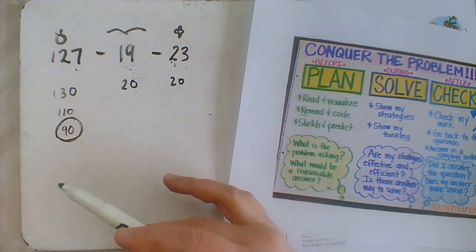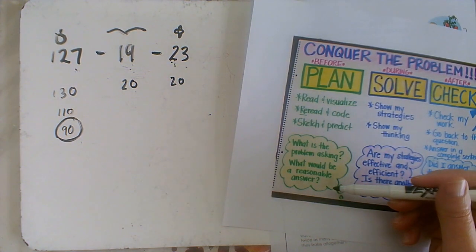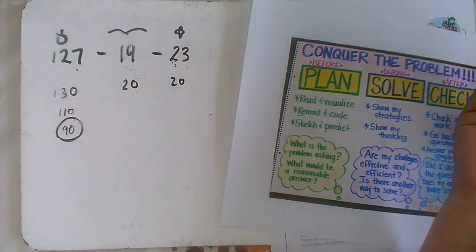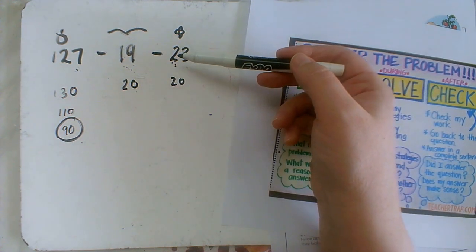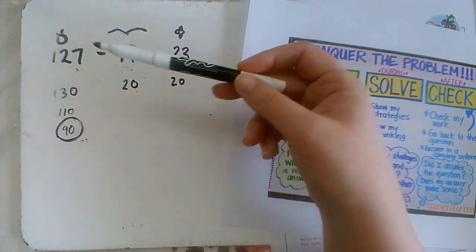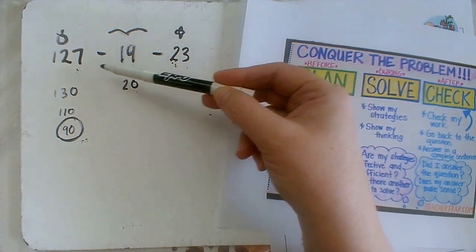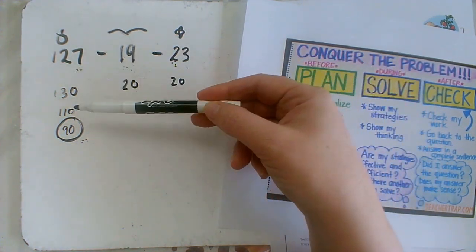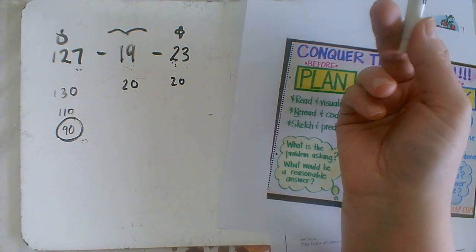Maybe not exactly 90, but around that. Okay, that's kind of what a reasonable answer would be. If I get an answer that's more than 127, well, I know that's not reasonable because that's what he started with before these things happened, right? And if I get an answer that's really, really small, like 10, well, that's not reasonable either because he's starting with quite a few tomatoes and we're only taking 40 out of there. So 40 and 10 would make 50, and that's nowhere near 127.